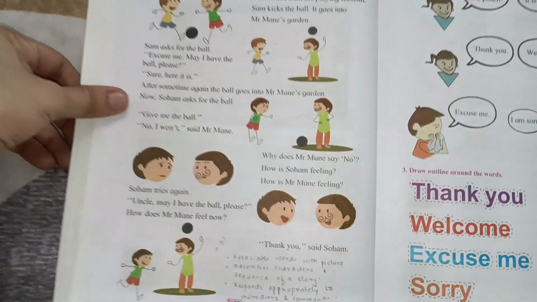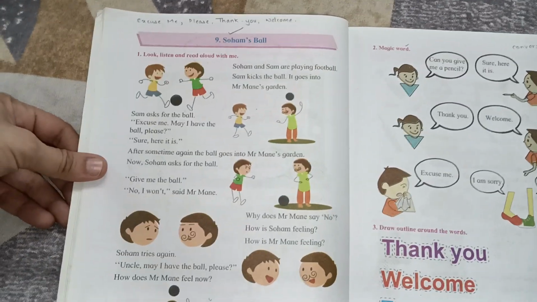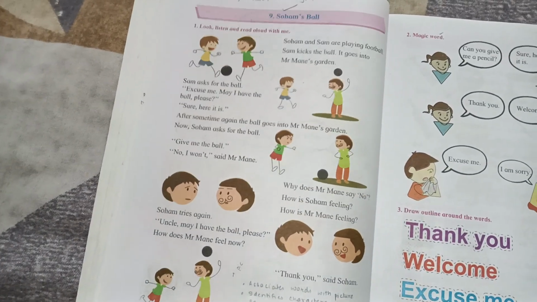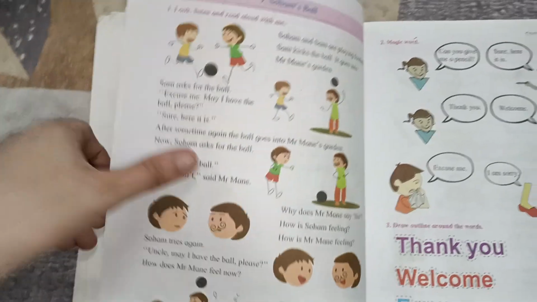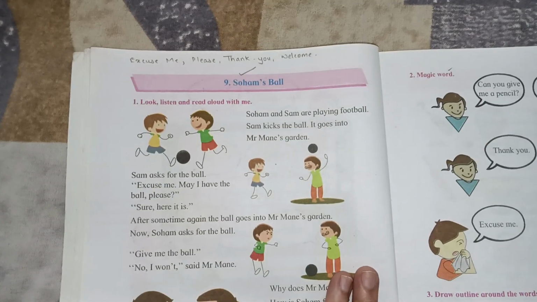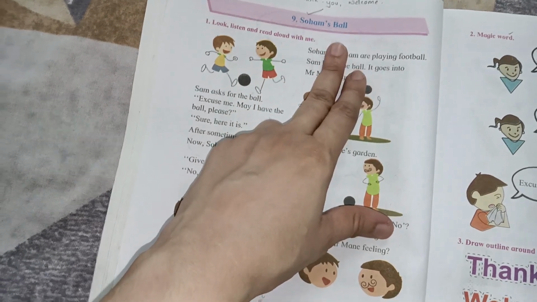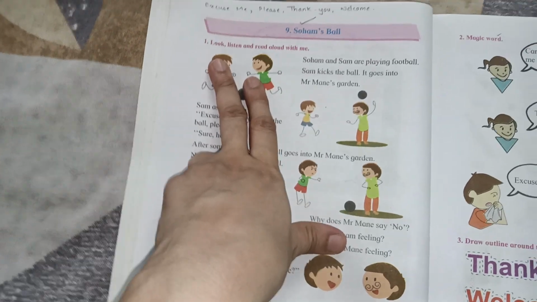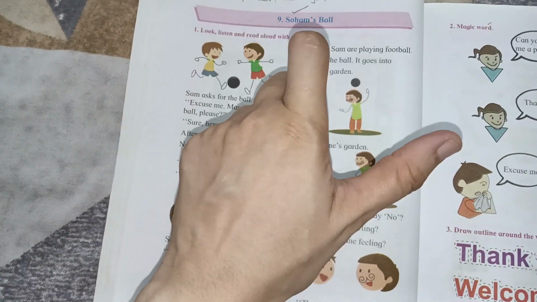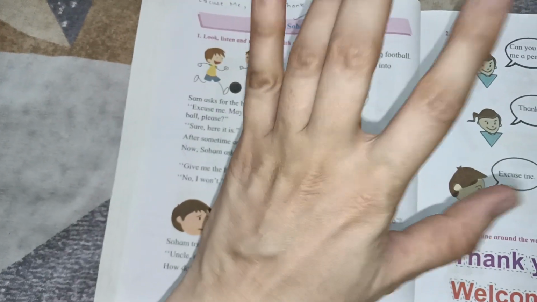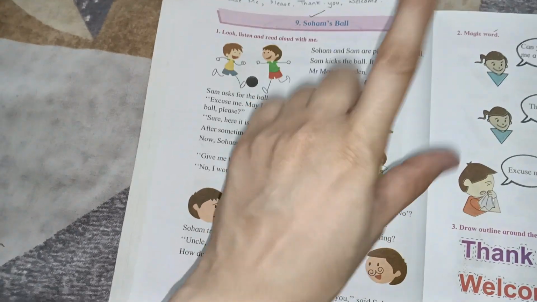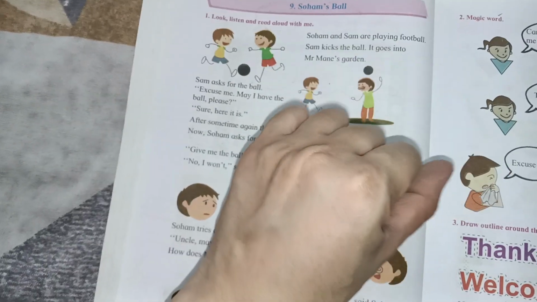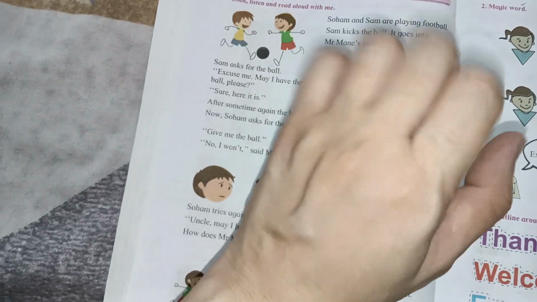Hello. So this is a very important lesson, the first lesson you're going to take when the child is in standard first. The name is Soham's Ball. Soham's Ball. Whenever you are reading anything to the students, your speed has to be very slow, right? Because the purpose is the student must be able to catch everything that you are reading.